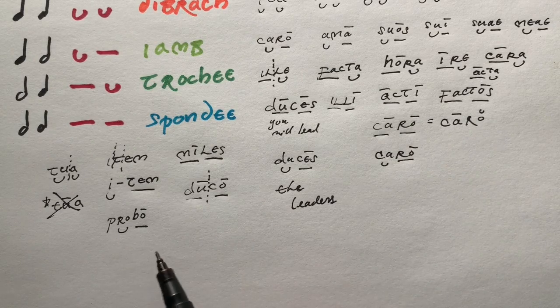So an iamb, short and then long. As an English speaker, this does not come naturally to me. I had to train this. But you can do that too, just like music. Probo, short, long, probo. The incorrect pronunciation would be something like probo, or even making it a trochee, probo. Not a classical Latin pronunciation.